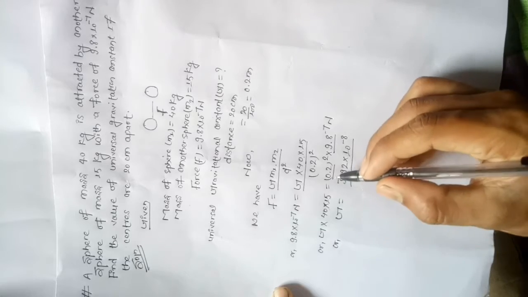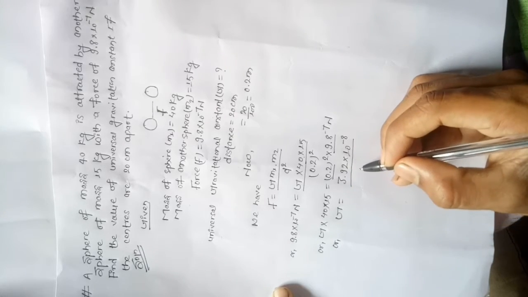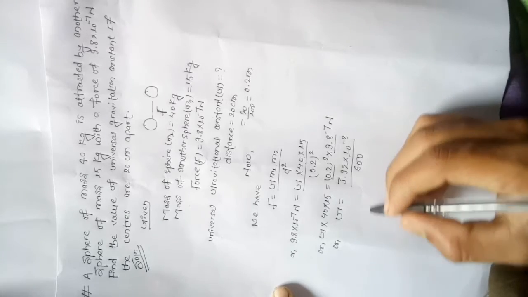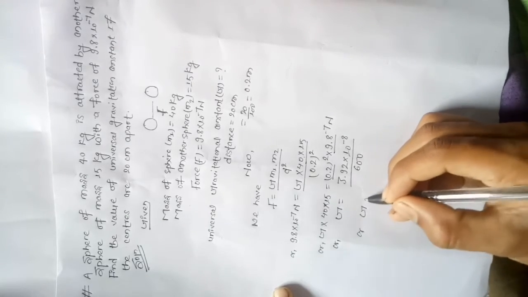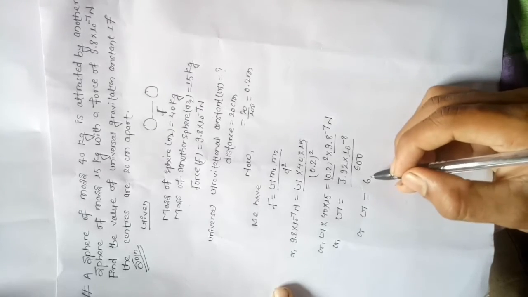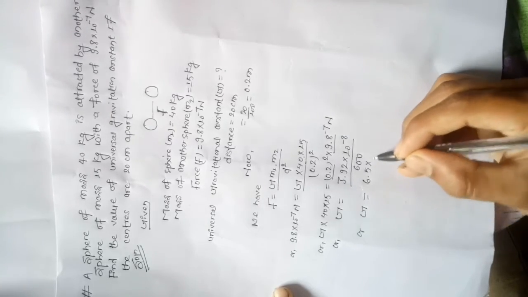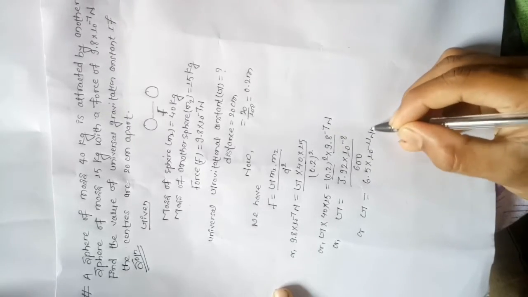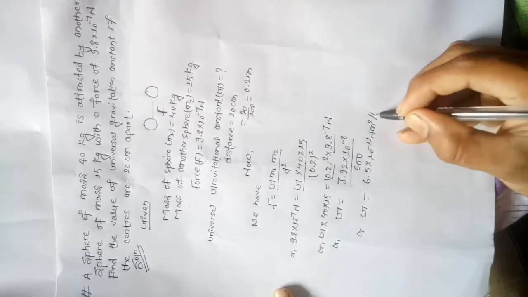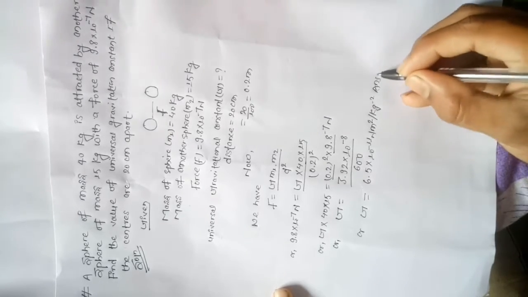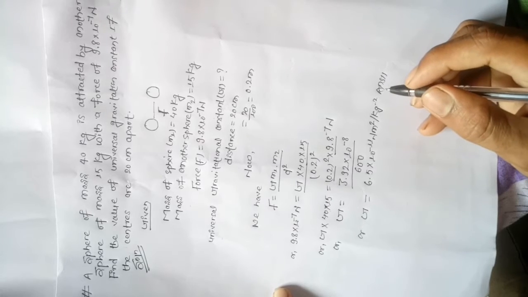Here we have G, this multiplication goes in the divisor, and we get 600. Dividing this by this, we get G equal to 6.5 into 10 to the power minus 11 Nm square per kg square, and that's the answer to the question.